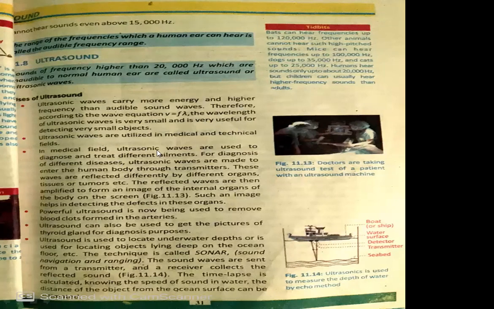Okay, technical means the people working in the seas, ocean ships. They use this to detect the cracks in the machines. That's why they are saying ultrasonic waves, or simply ultrasounds, are utilized in medical and technical. Third point, sorry, in the third bullet, in the medical field, how they use it: ultrasonic waves are used to diagnose and treat different diseases.